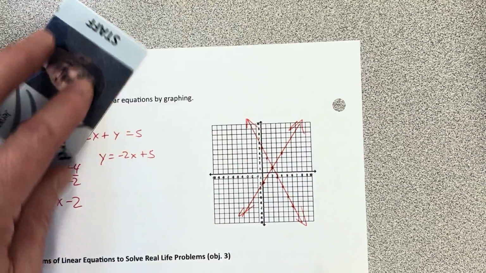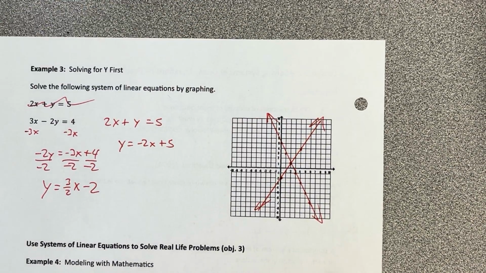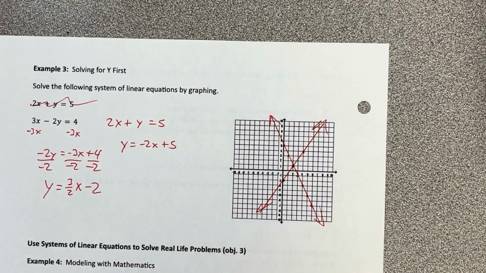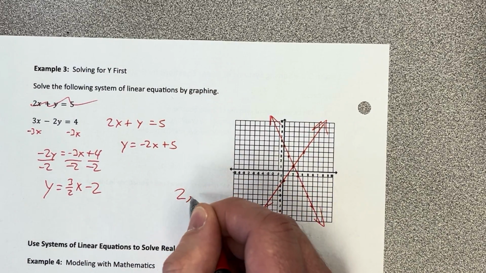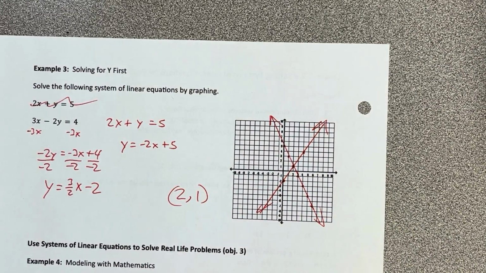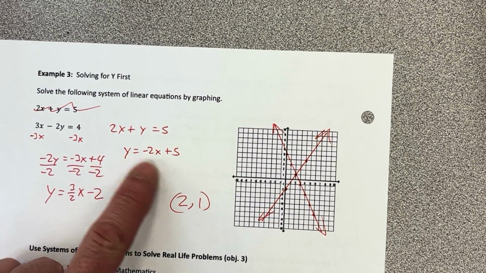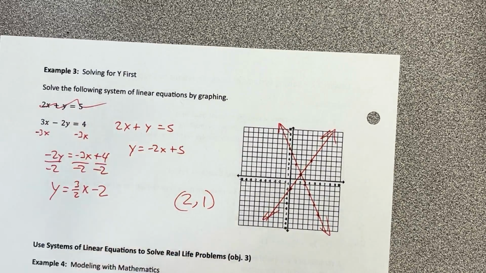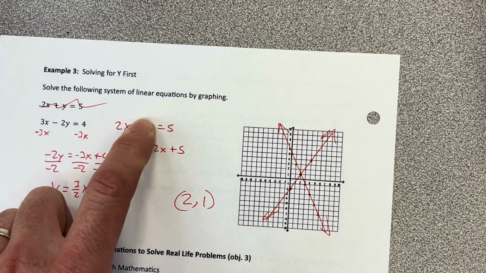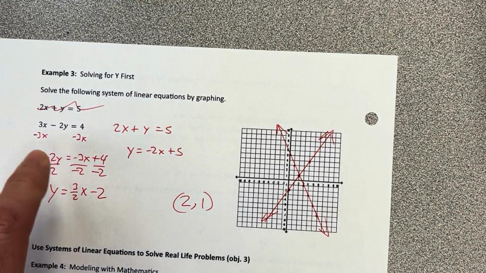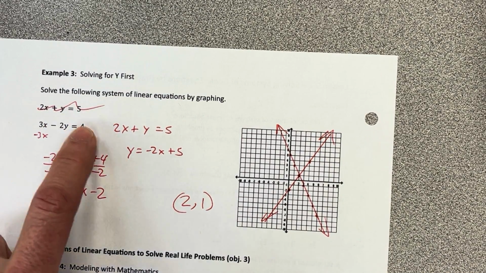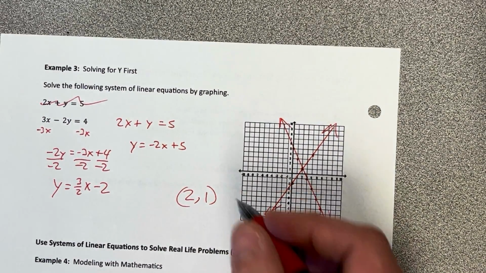All right, so where do they overlap? That's going to be the solution to the system at 2, 1. And you can totally check. I would check in the original problems, not the ones you rewrote because you might have made a mistake. But you could check up there and quickly realize 4 plus 1 is 5. That works there. 6 minus 2 is 4. It works there. That's our solution.